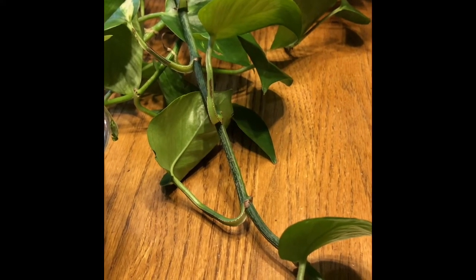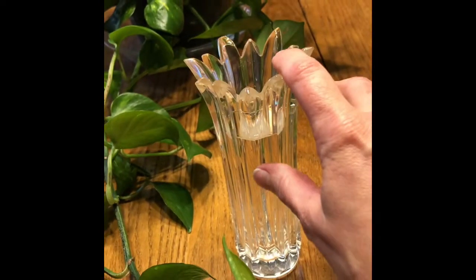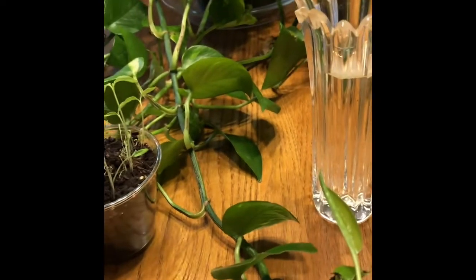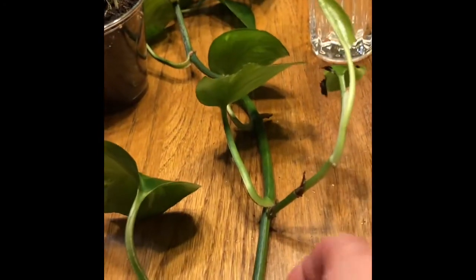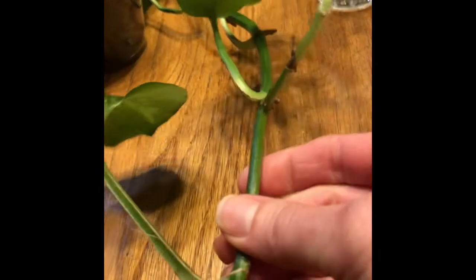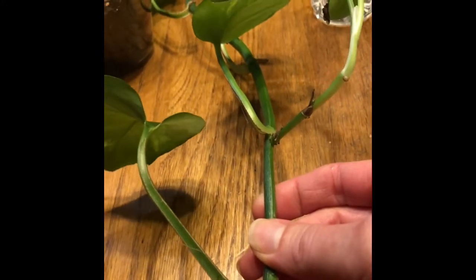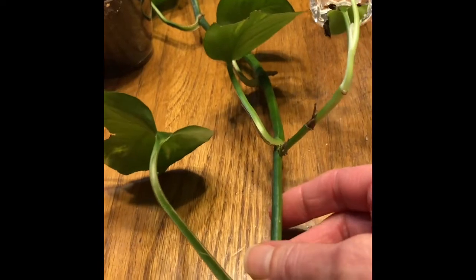So to prepare our cutting to try to make a new Poe from the old Poe, I had to get some water because we need to grow a new Poe in water before it can be planted in the soil. If I just cut at the node and put it in soil, it would die because what is it missing? It's missing what it needs to drink up that water.